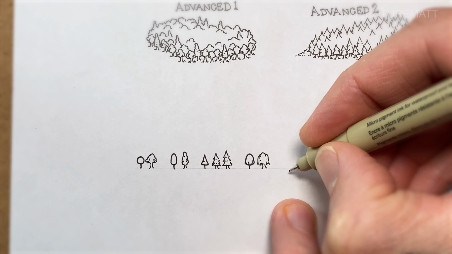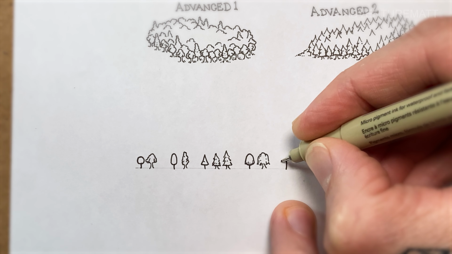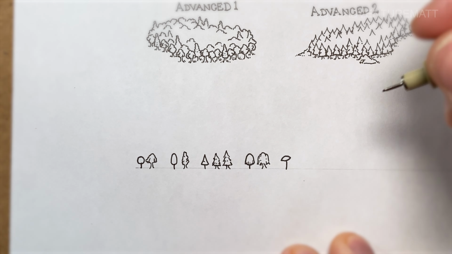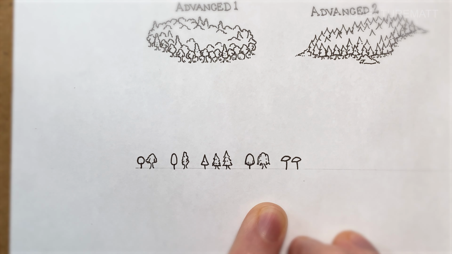Now things are gonna get a little abstract here, but check this out. This is what I would call a simple palm tree. And I just sort of drew a basic umbrella shape here. Vertical line with a bit of a bend to it, then this sort of pointy ellipse shape here.